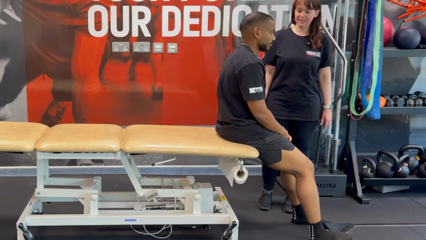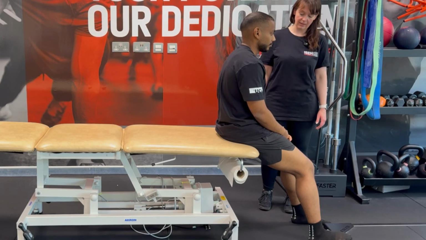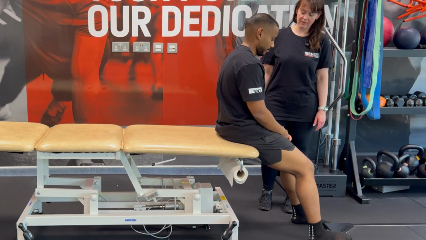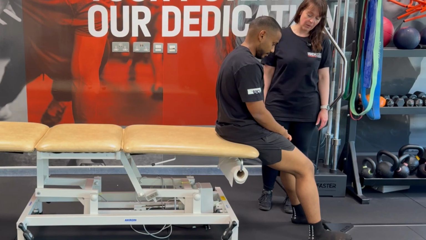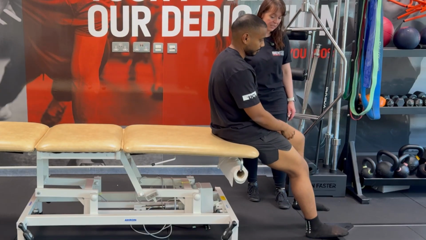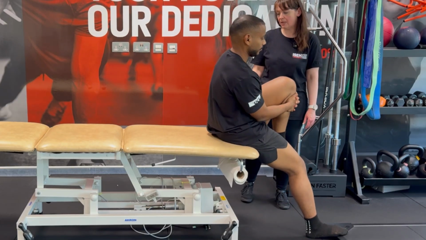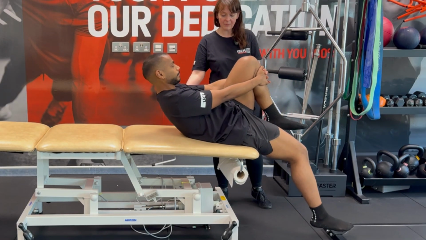So the next set of tests are to test the muscle length in the hips. We've got four tests. The first test is the Thomas test to assess the length in the hip flexors. We'll ask our patient to grab their knee and bring it as close to their chest as possible, and ask them to relax and lie down on the plinth.